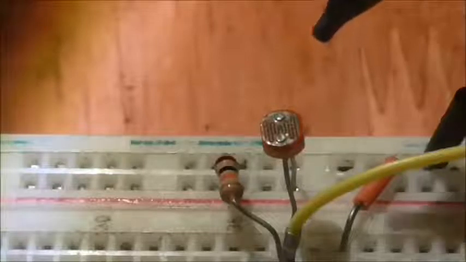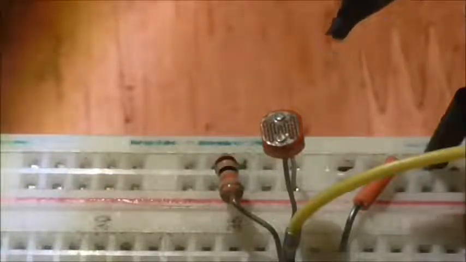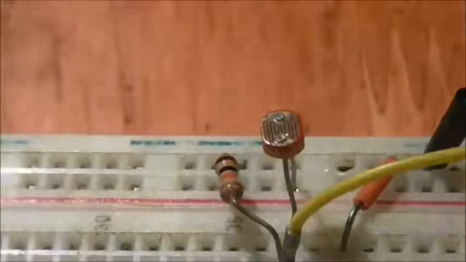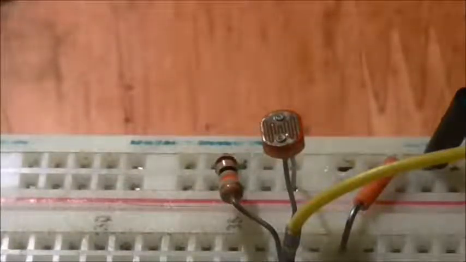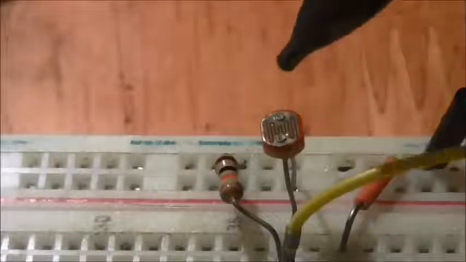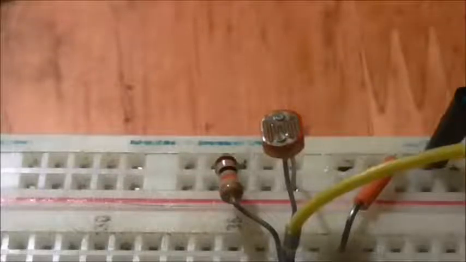This is the giveaway that it's a light dependent resistor, and you can probably see that in the camera. If I move the light a little bit more, there we are, you can see the pattern on the top. The swirly line there tells us that this is a light dependent resistor.